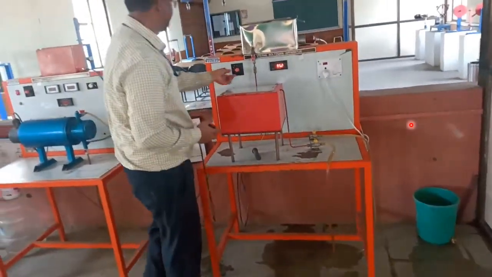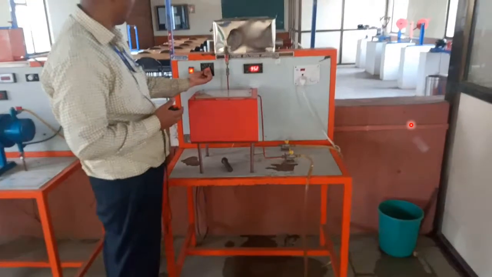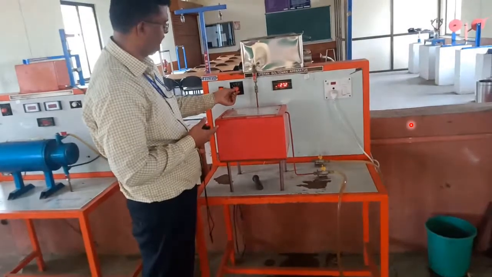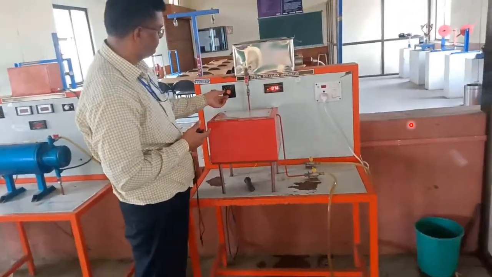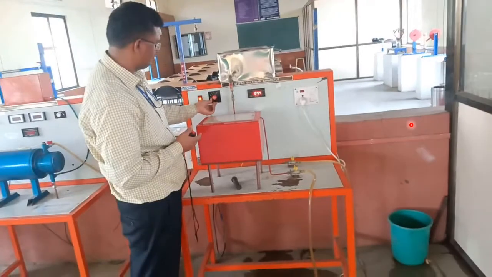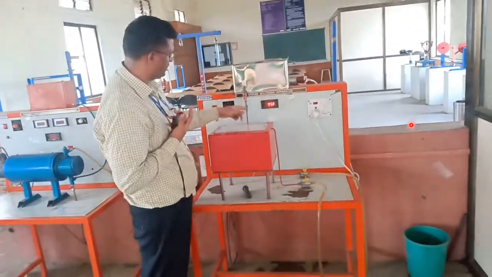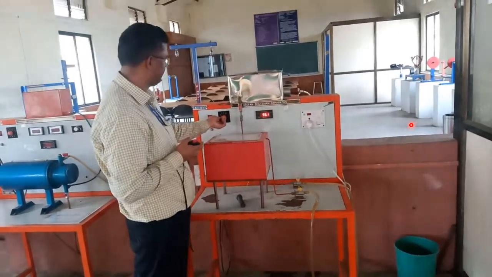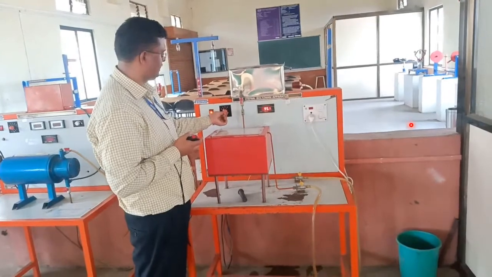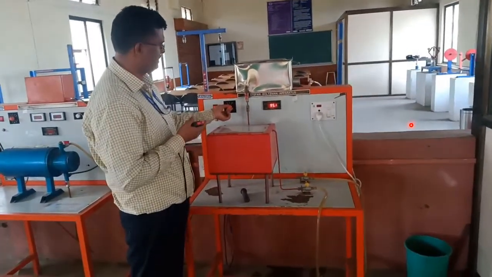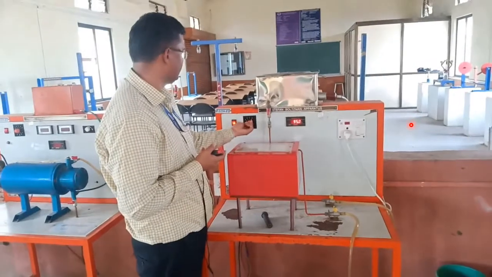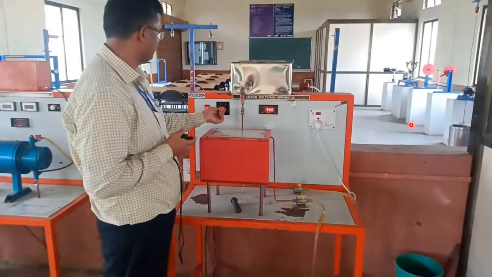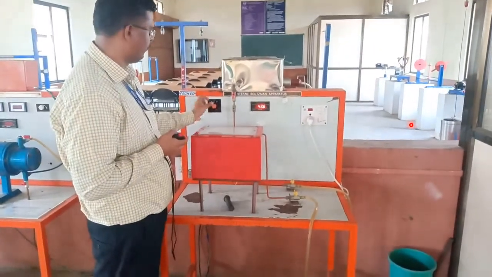Now let me take the temperatures. T1 is 95.2, T4 is around 95, T3 is also 95.9, which means all the temperatures are very near. T3 is 96.1, T2 is 95.1. So almost all the temperatures are reading the same. Now let me keep for T4.